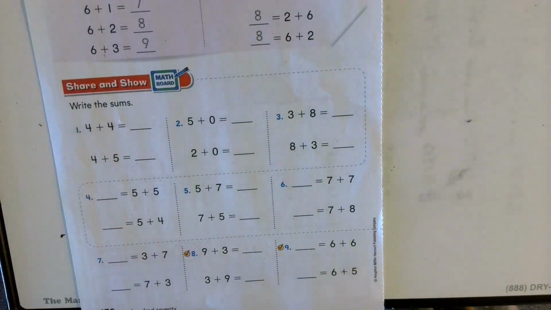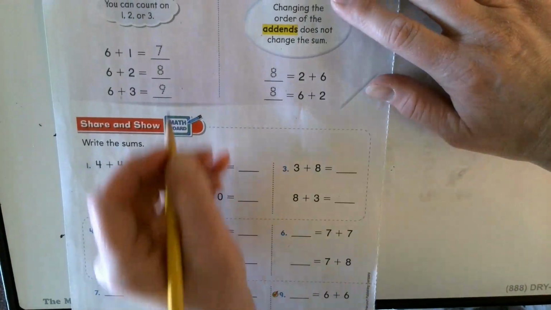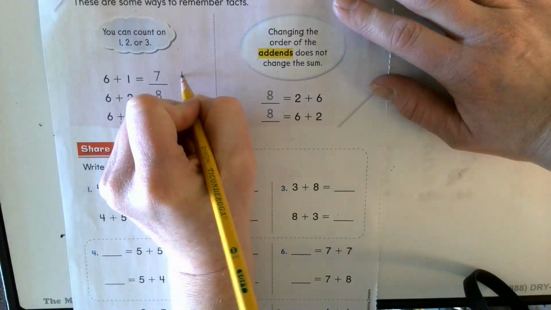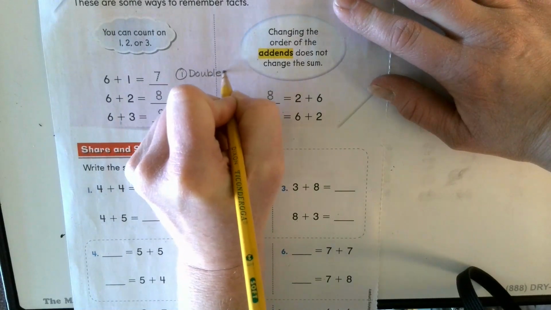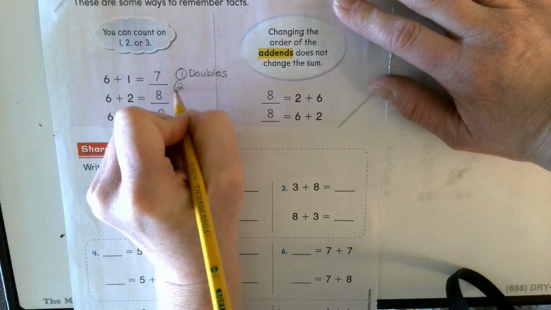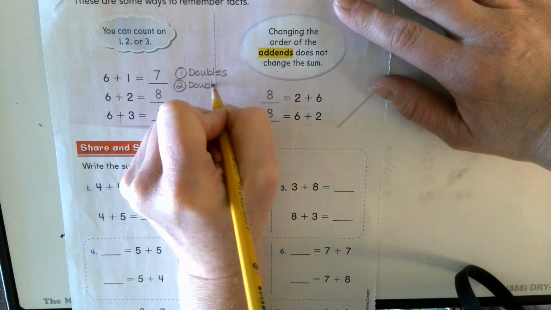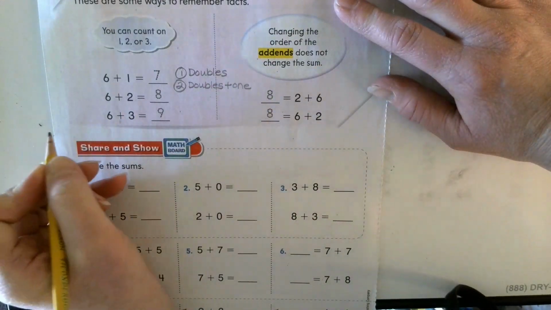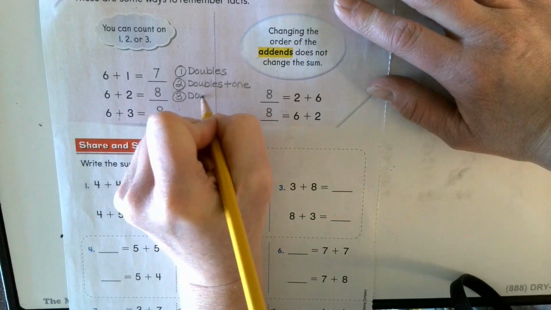Let's make a short little list at the top. And we don't have a lot of room to write, so we're just going to shorten it up. So we can say 1 was doubles, 2 was doubles plus 1, 3 was, help me out.